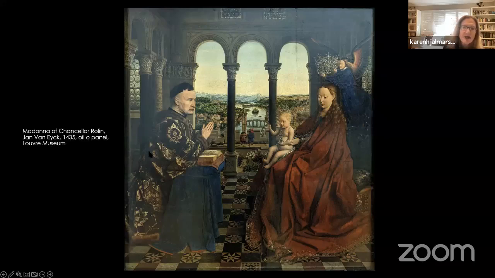And it's kind of interesting how he might have even entered this room, this loggia, a loggia being an open room. And we have these Corinthian columns here, very detailed. We have an angel crowning Mary. And we have the baby Jesus offering his benediction to Chancellor Rolin, and he holds an orb, Salvator Mundi, Savior of the world.